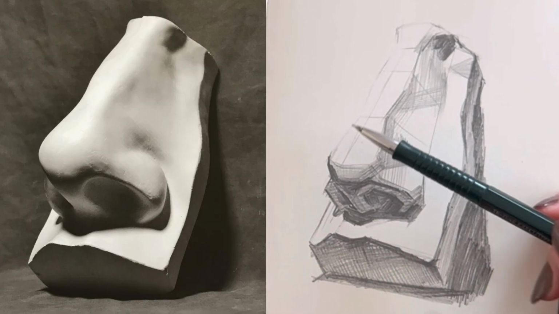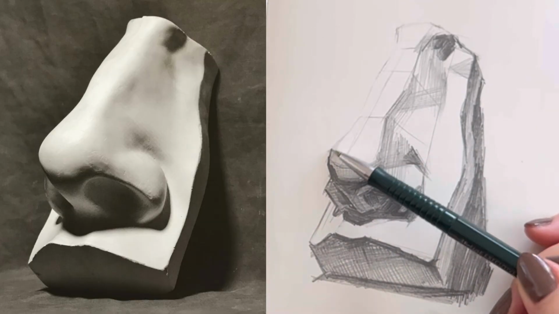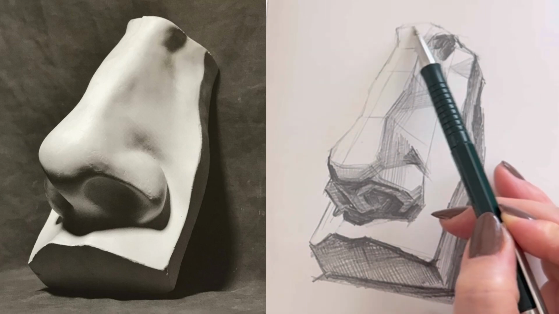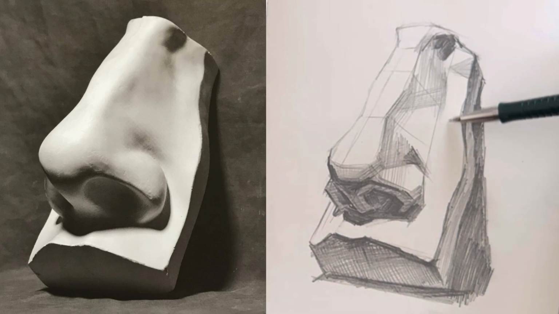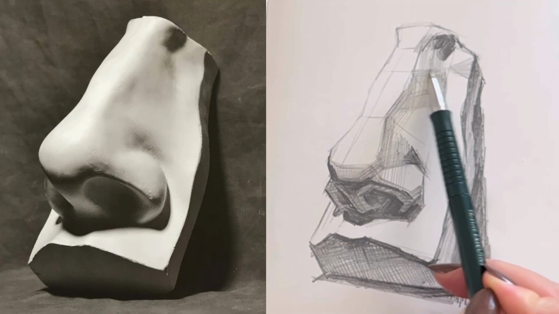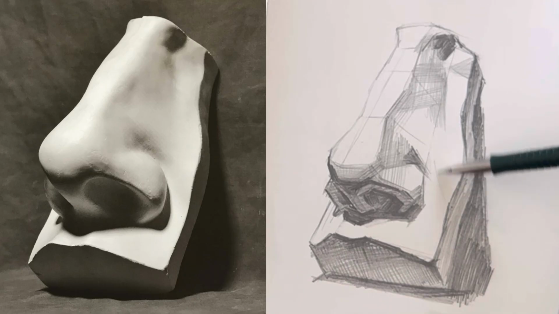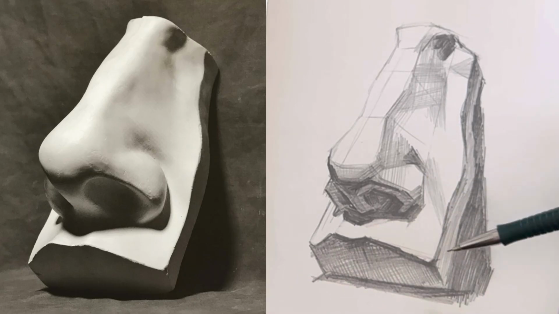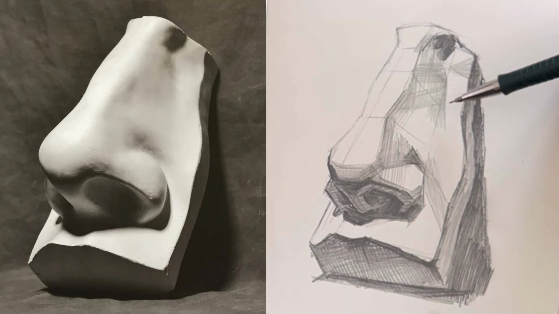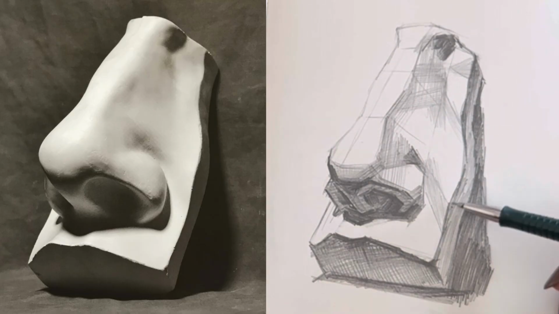Still, I want to make it look good. Here the muscle direction is also quite obvious.